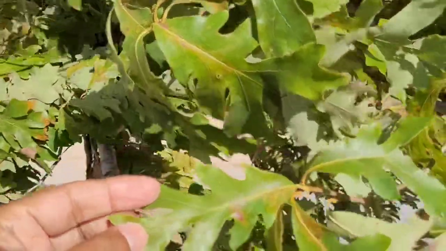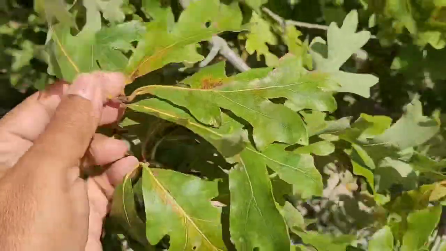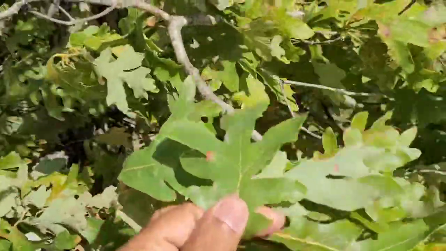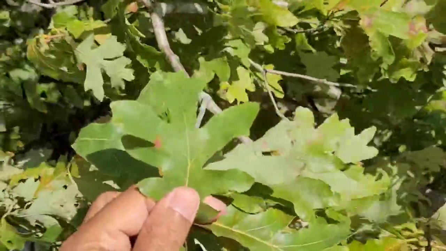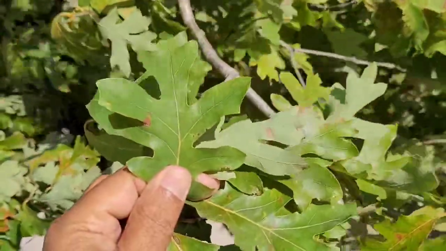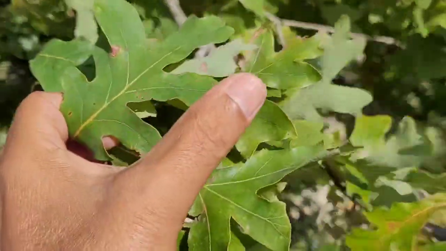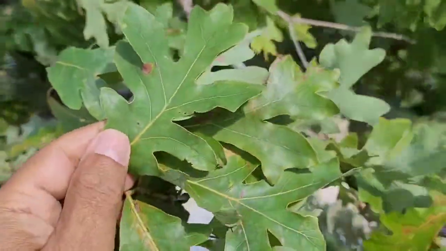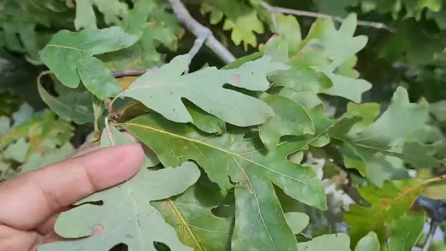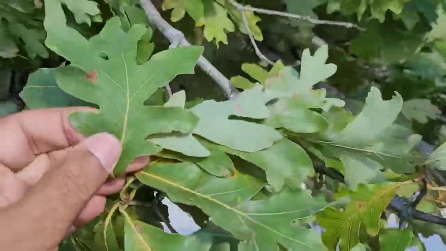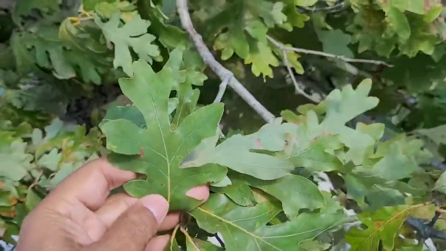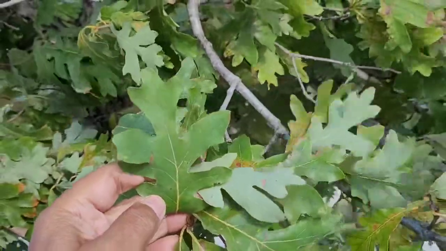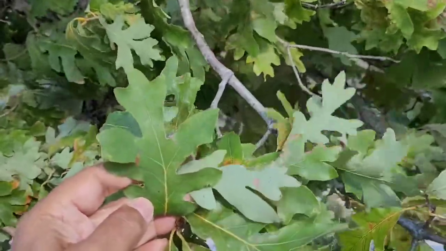Rather, it is round. So if you encounter the round lobe like you are able to see here, this is a white oak, not the red oak. But in case of red oak, you have very spinous lobes. So that is one feature which distinguishes the two. And this seems to me white oak. This is Quercus alba.